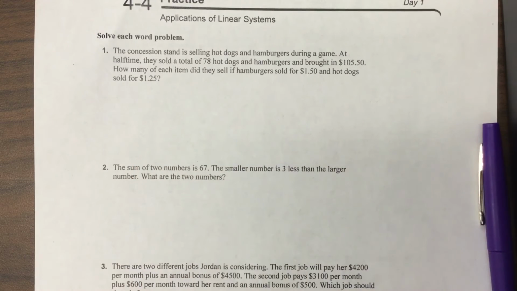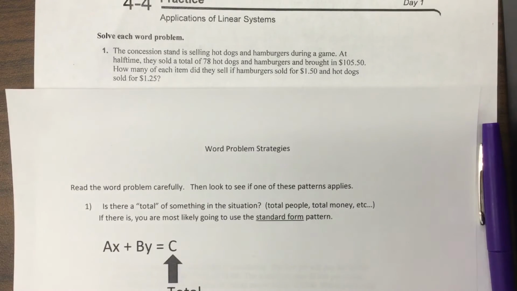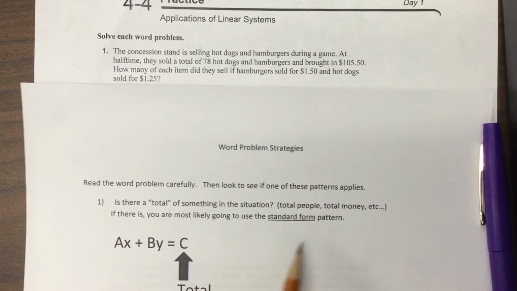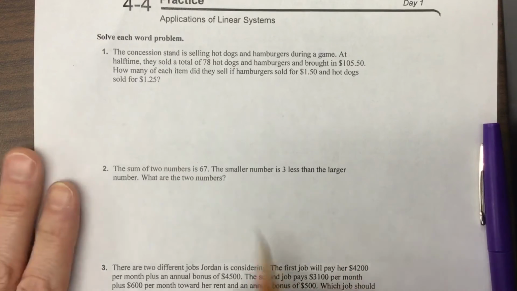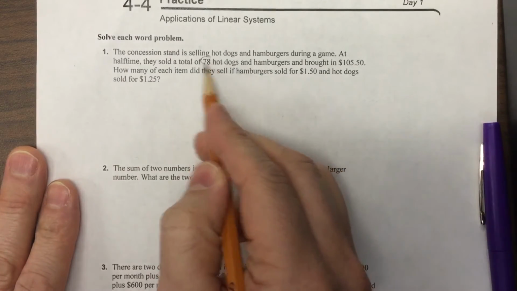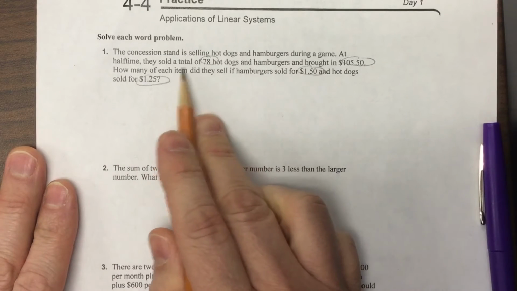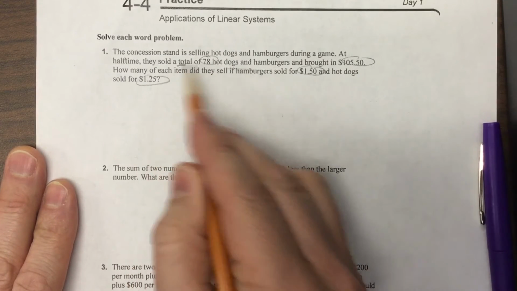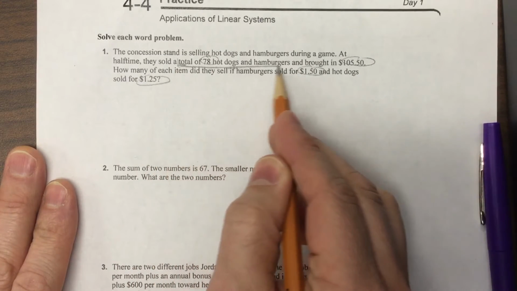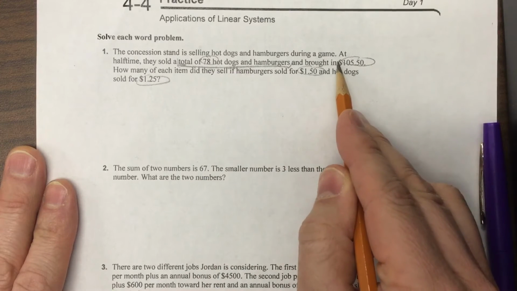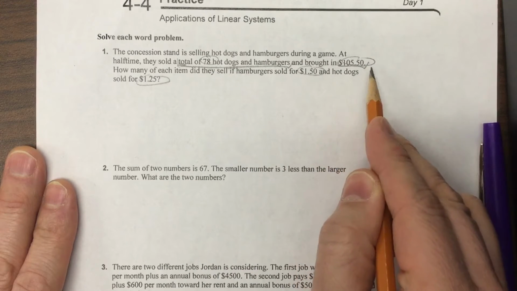Okay, I'm going to go through my strategy paper and see what's going on here. First strategy, do we have any totals of stuff? We definitely do have totals. If you look at the numbers, I'm going to circle all the numbers just to get it out of the way. I have a total of 78 hot dogs and hamburgers. That's a giveaway. I also have the amount of $105.50.